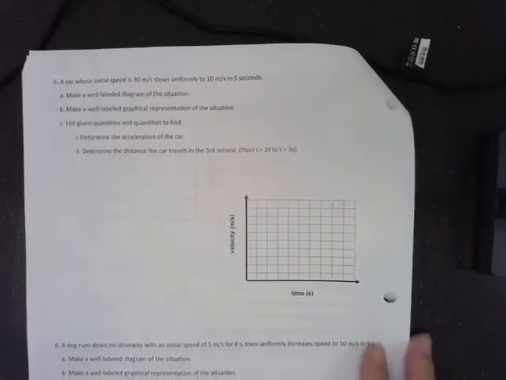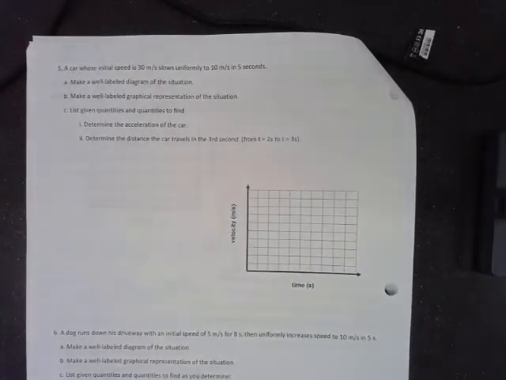Okay, so there was a request to do one as an example. So I'm going to do number 5 because those of you who are here haven't seen number 5, and maybe that will help you.